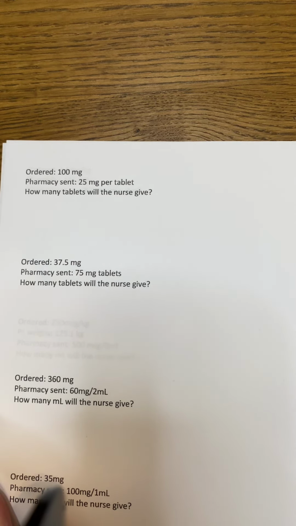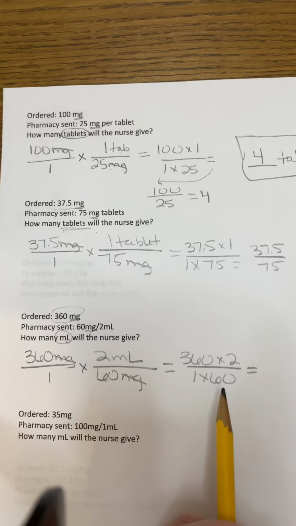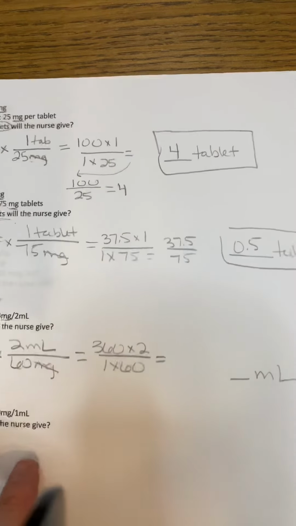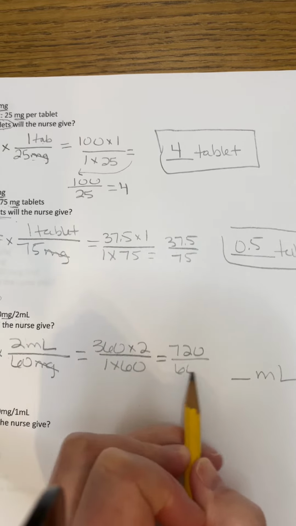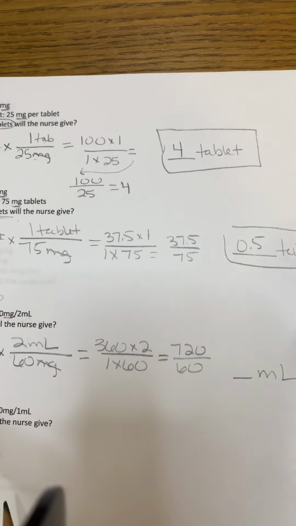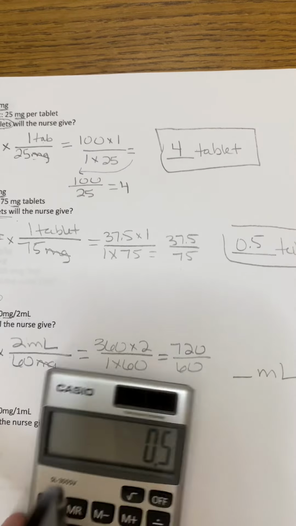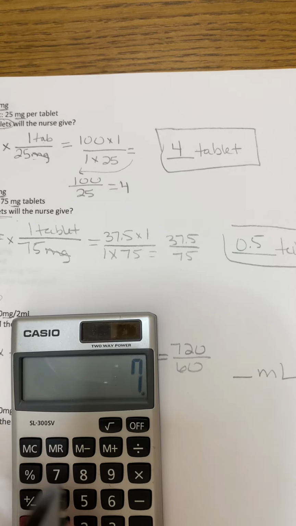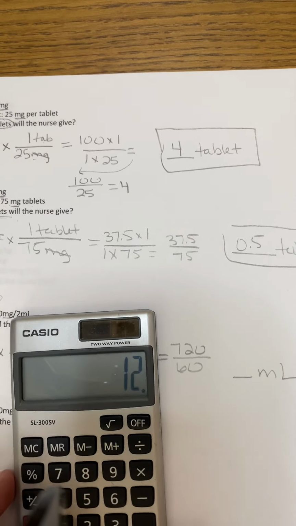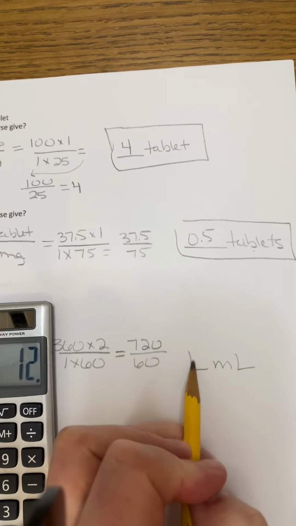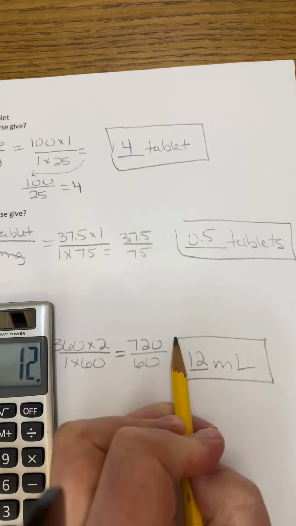So it's going to be 360 times 2 over 1 times 60. If we do 360 times 2, that is going to equal 720. And 1 times 60 is going to remain 60. Then we get out our calculator, and 720 divided by 60 equals 12. So our answer in this case is going to be 12 milliliters is what we're going to give that patient.